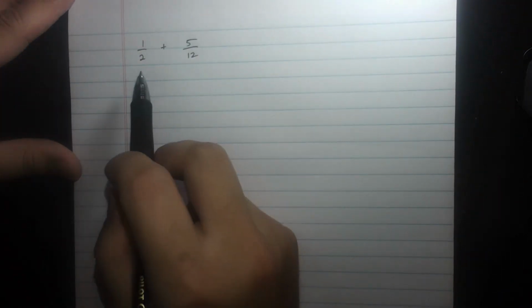Now, what's important when we're adding and subtracting fractions is that they must have a common denominator, meaning that the denominators must be the same. So I have a 2 and a 12. These denominators, the bottom part of the fractions here, must be the same. So how can I make them the same?